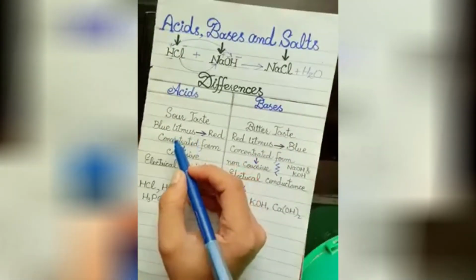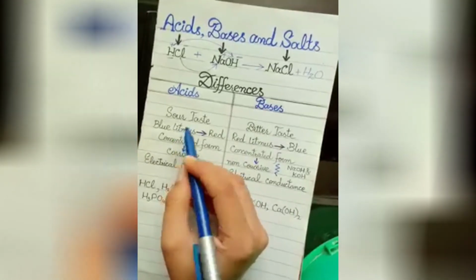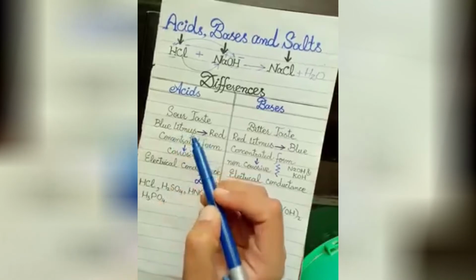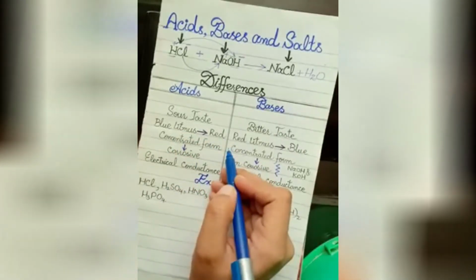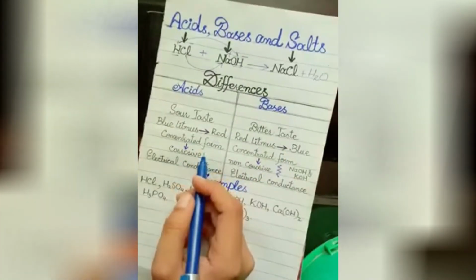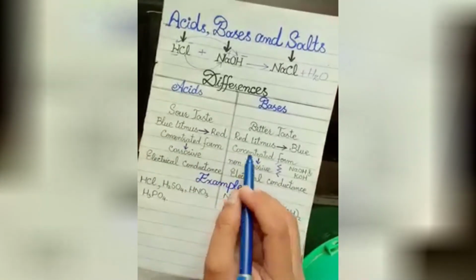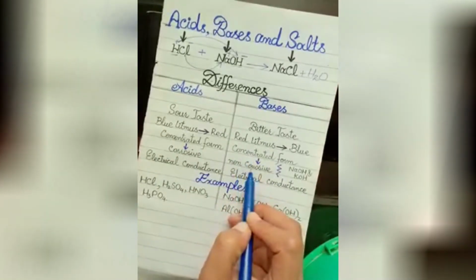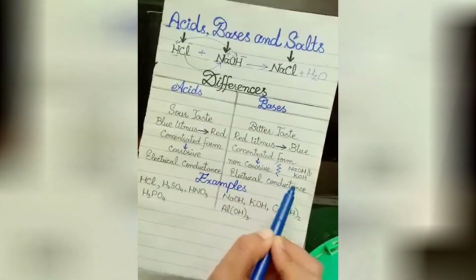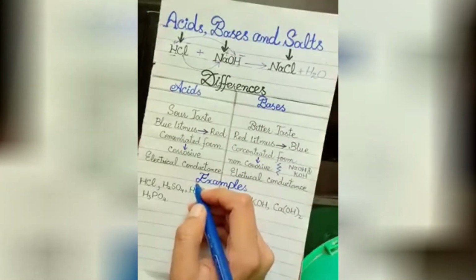The next difference is of their action towards the litmus paper. Acids turn the blue litmus paper into red, while on the other hand bases turn the red litmus paper into blue. Acids are highly corrosive in concentrated form, while the bases are non-corrosive except the highly concentrated form of sodium hydroxide and potassium hydroxide. Both of the aqueous solutions of acids and bases conduct electricity.